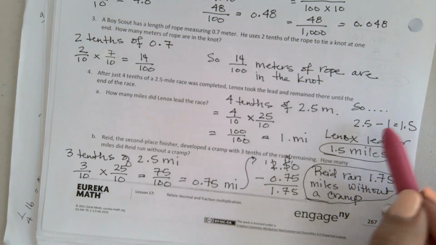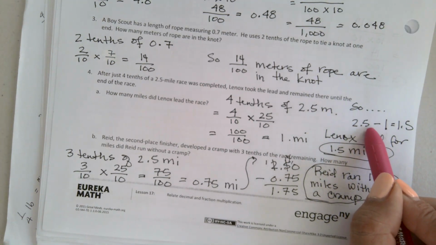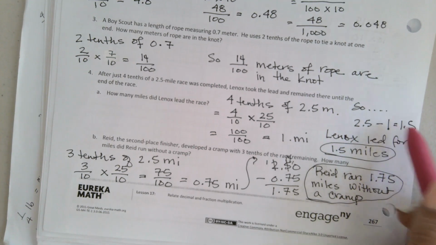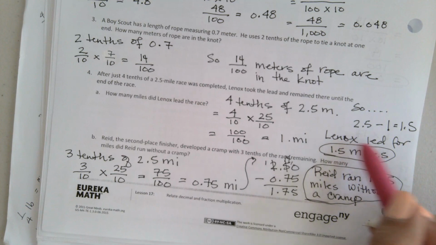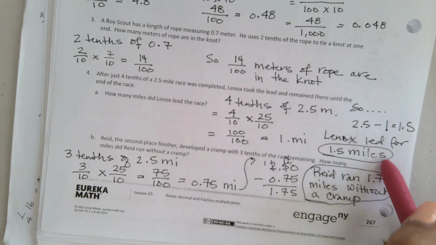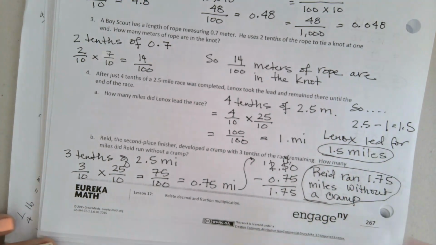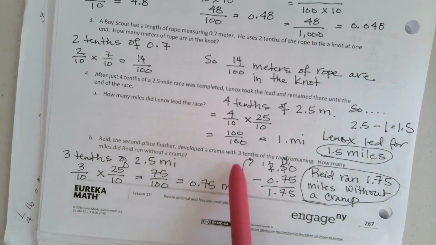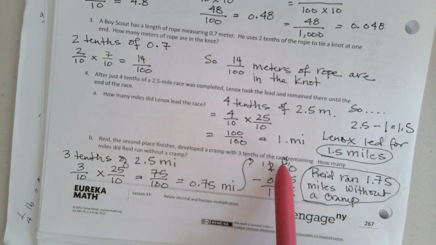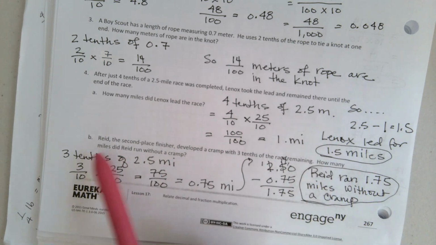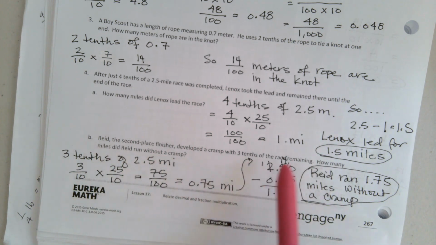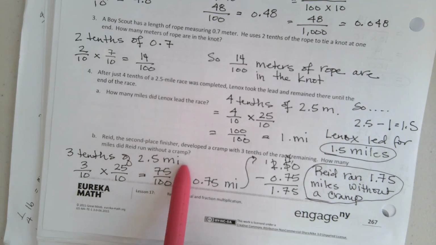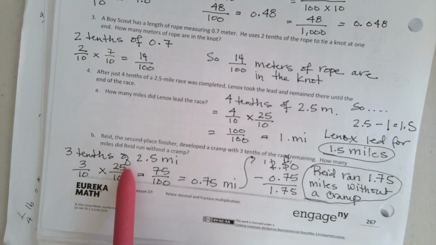So 2.5 miles in the race, subtract 1 mile is 1.5 miles. Lennox led for 1.5 miles. Then Reed, the second place finisher, developed a cramp with 3/10 of the race remaining. How many miles did Reed run without a cramp? So what is 3/10 of 2.5 miles? So 3/10 times 25 tenths.